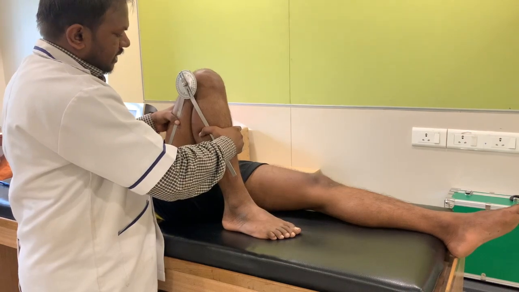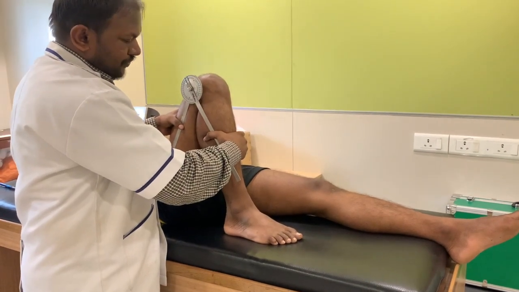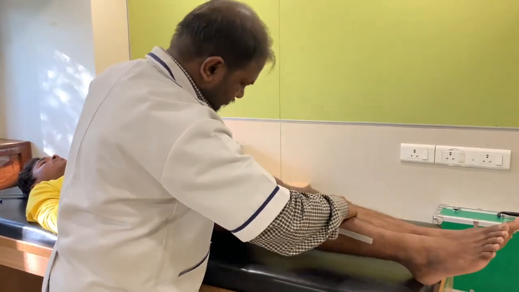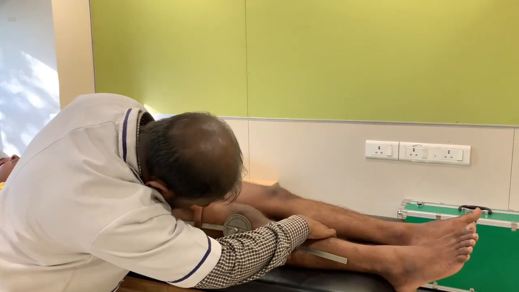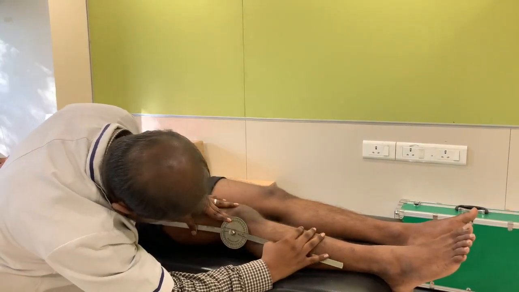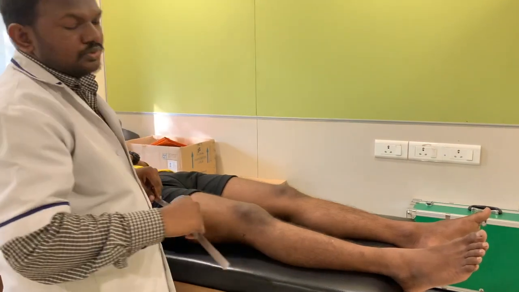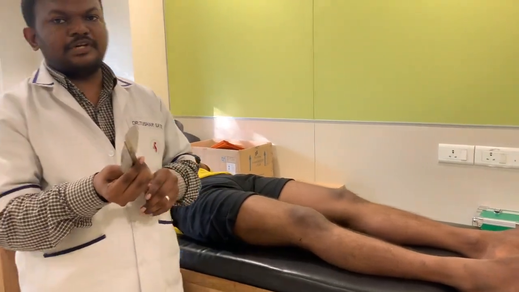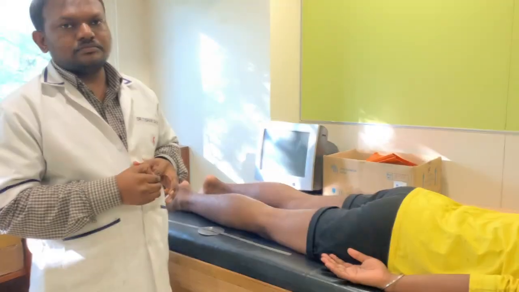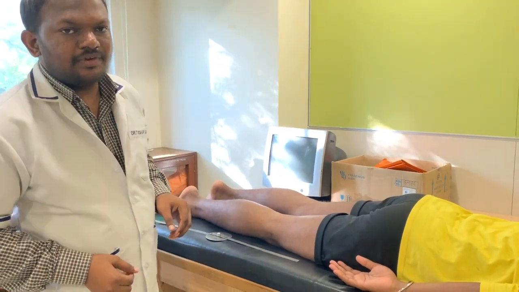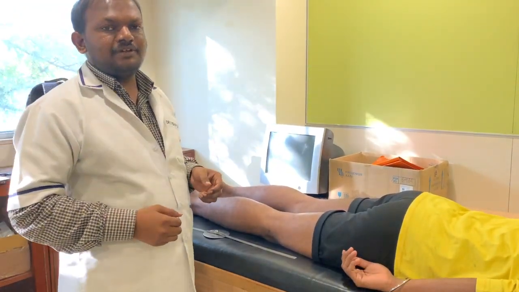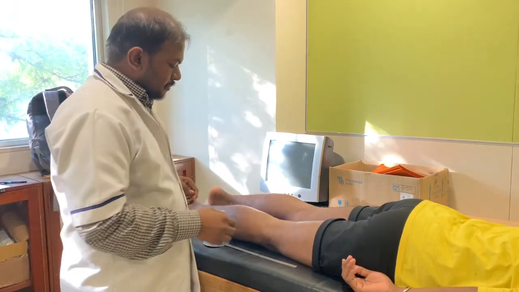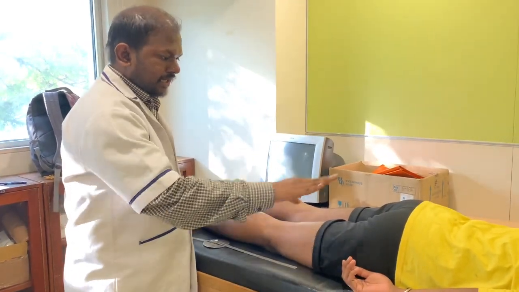So here I am getting 130 degrees of knee flexion. The initial point where it started is from 0, so it has 0 to 130 degrees of knee flexion in supine lying. Now we have seen that we can do the knee flexion in supine lying. Similarly, we can do it in prone lying.